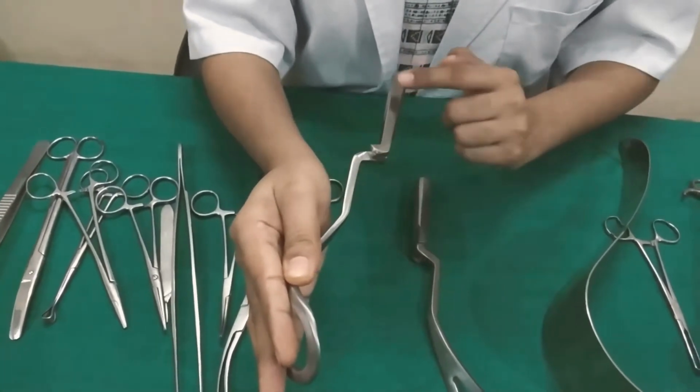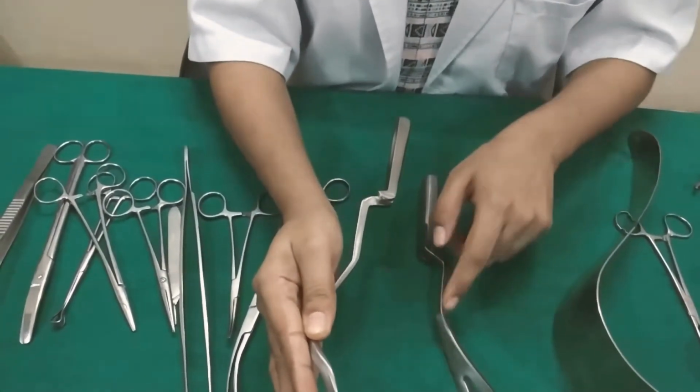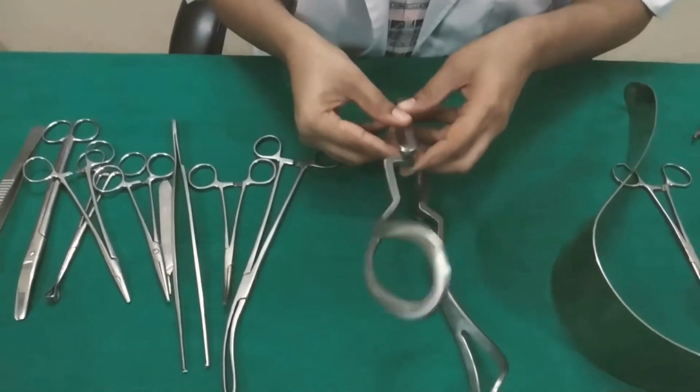In the same manner we apply the right blade. Then locking of the blades has to be done.